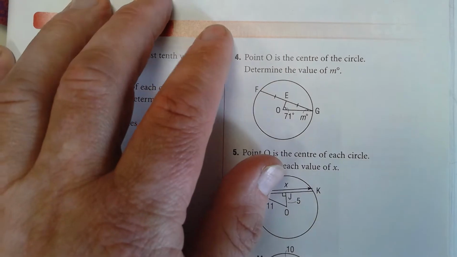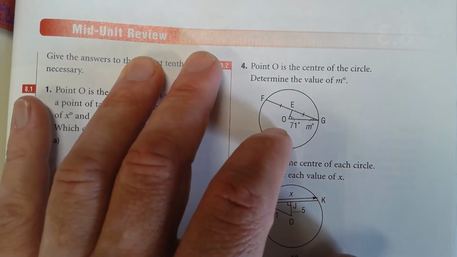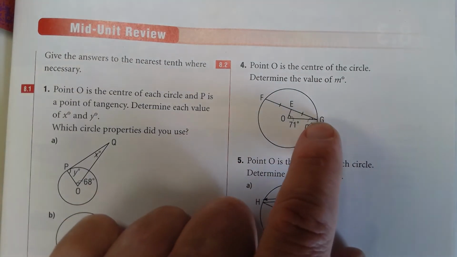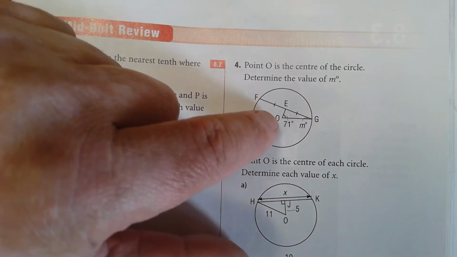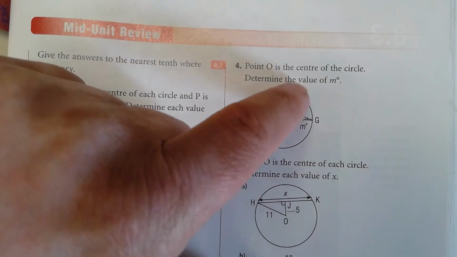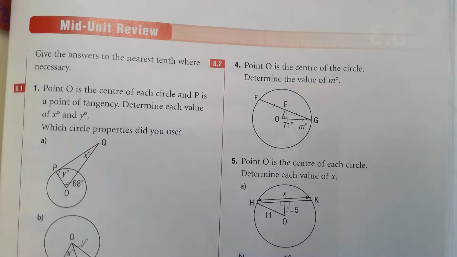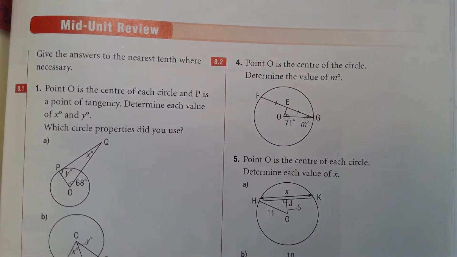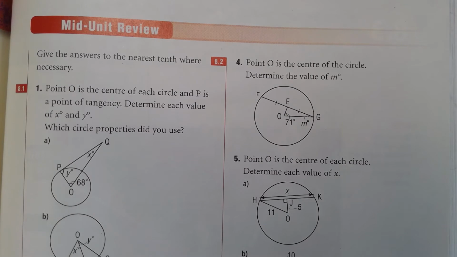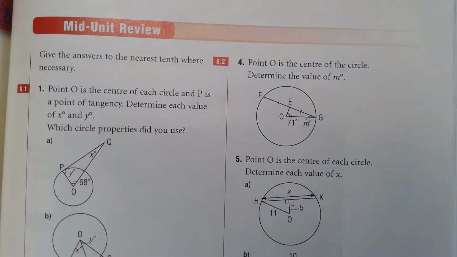4. Point O is the center of the circle. Determine the value of M. Once again, we've got a triangle inscribed here, and you should recognize this is a perpendicular bisector. This is cutting a chord into two parts, right? This is a chord of a circle. This is the center, so the line coming down here is a perpendicular bisector, and a perpendicular bisector always does a particular thing. It's always 90 degrees. So this is 71, this is 90. Once you have that information, you subtract, and there's angle M right there.